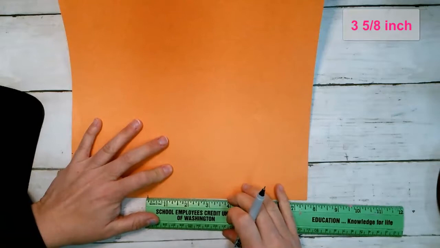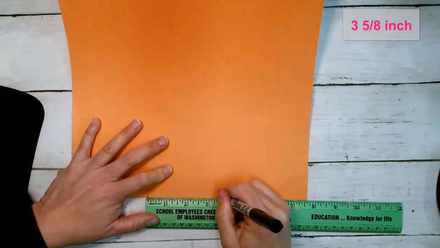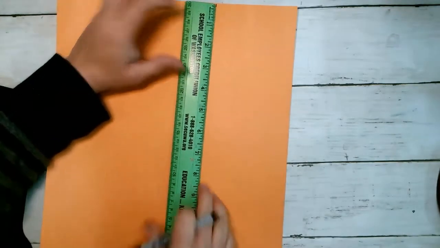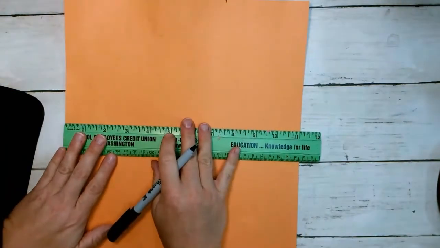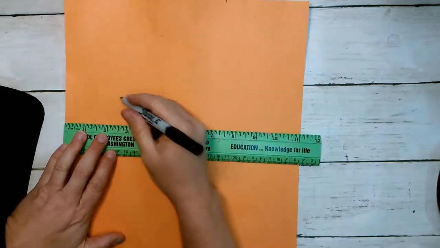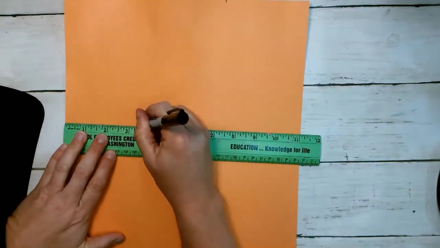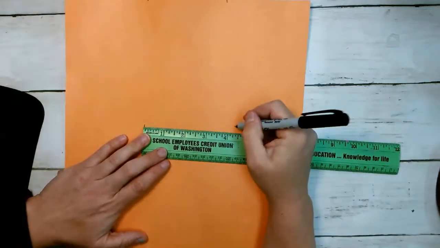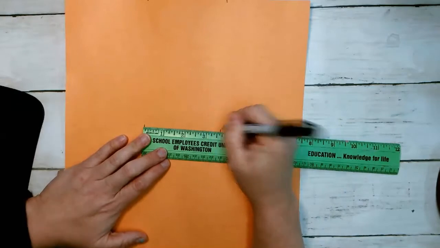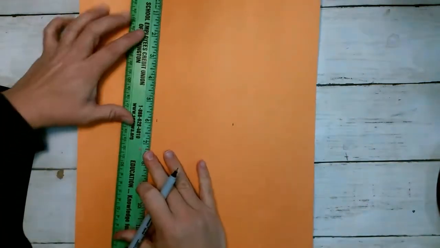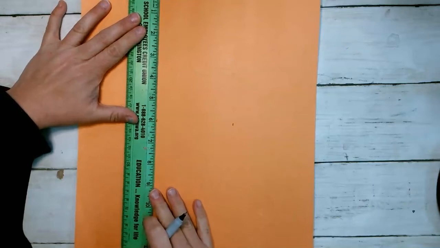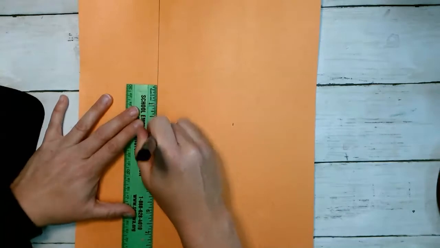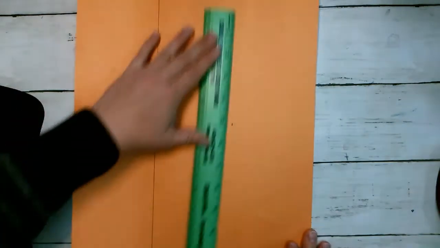3 and 5/8. And then we can connect them to make a straight line. And I just realized I don't have a long enough ruler. So I can do it in the middle too, actually. That's a good thing for me to teach you. 3 and 5/8. So you can do it in the middle as well to kind of help bridge the gap. Okay, and then I can draw a line from here to here. And then from here to here. Yay!